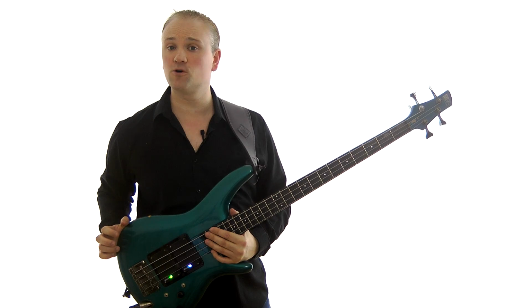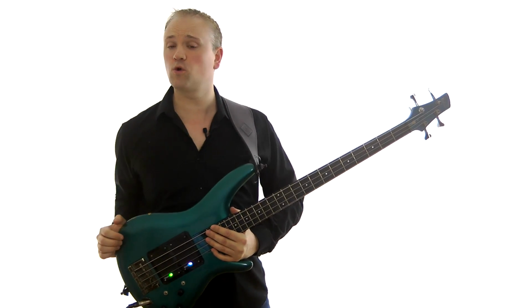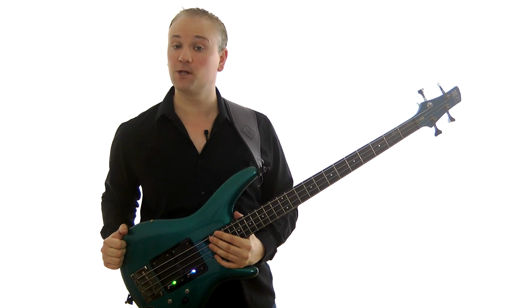Last week we looked at the modes of the harmonic minor scale. This week we'll be looking at modes of the other common minor scale, the melodic minor.